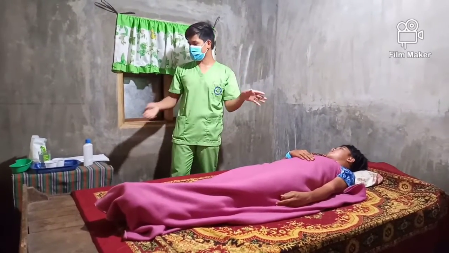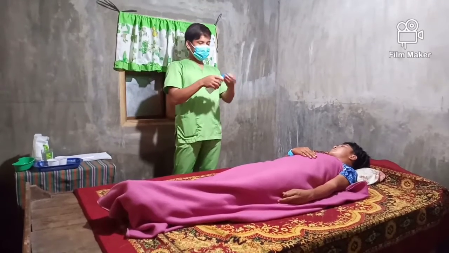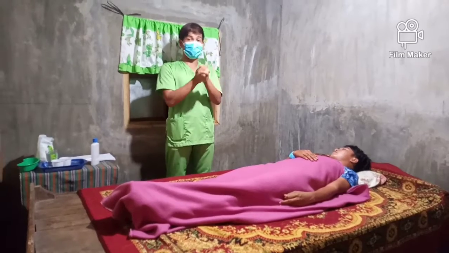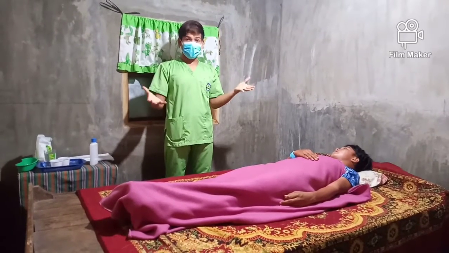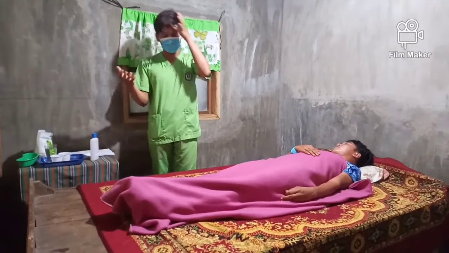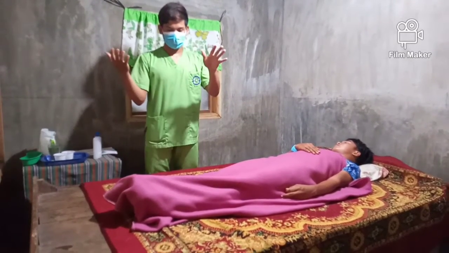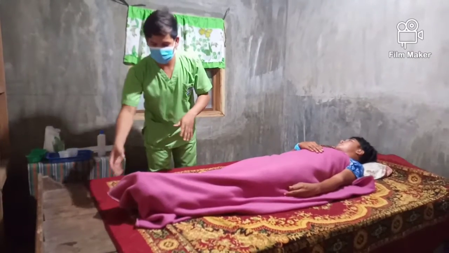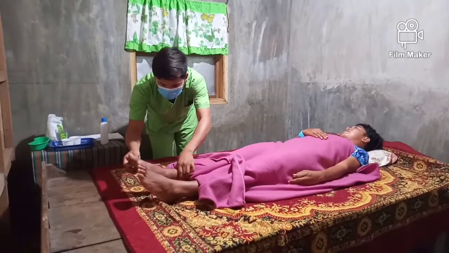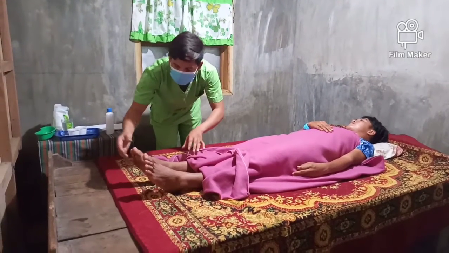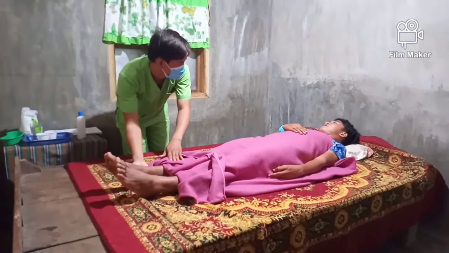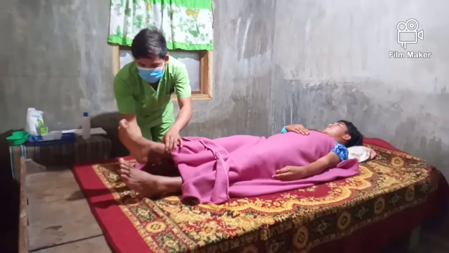Then we are going to perform hand hygiene, and put on gloves if necessary. Then we are going to locate the area. We're going to remove the blanket so that the area where we're going to put the topical medication is exposed. Sir, kaya mo bang itaas ang paa mo, sir? Yes, sir. So, itaas po natin, sir.